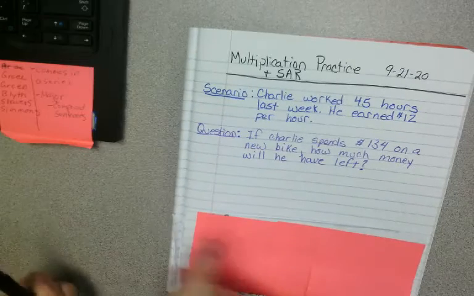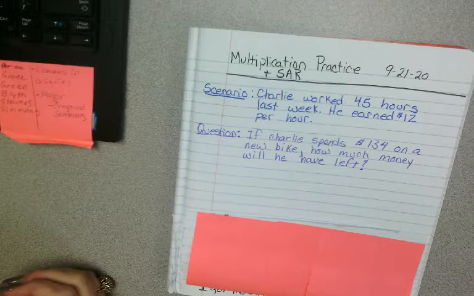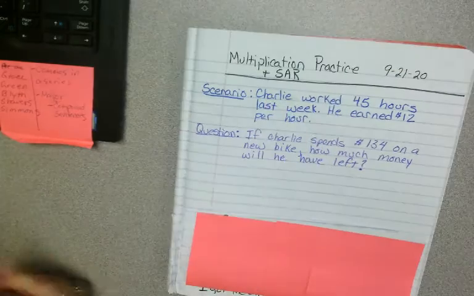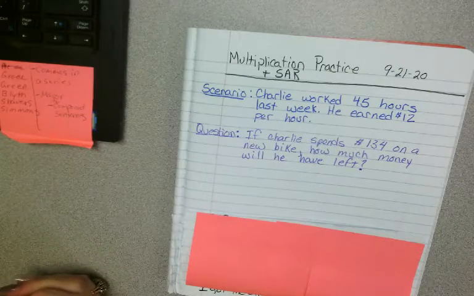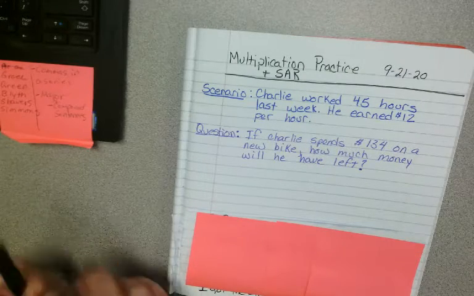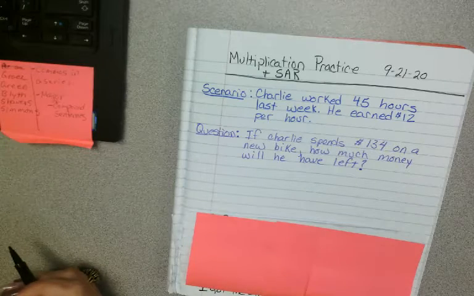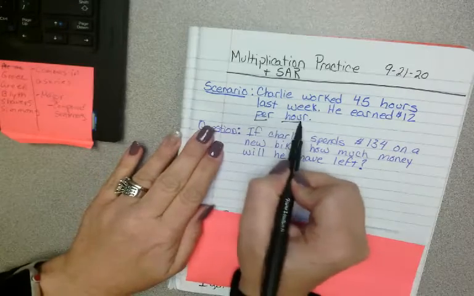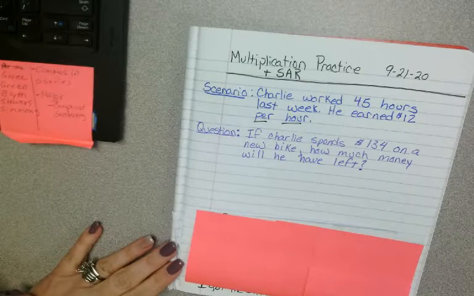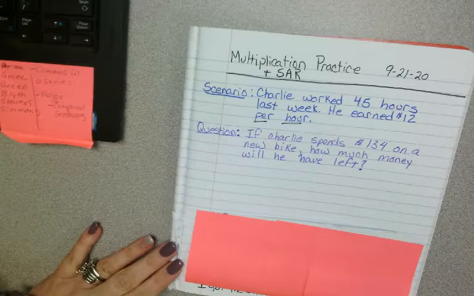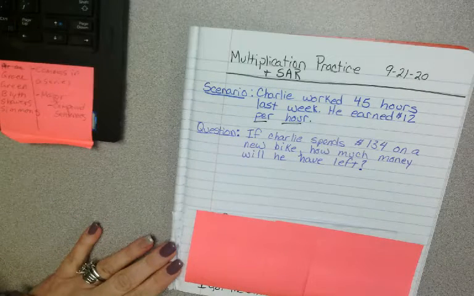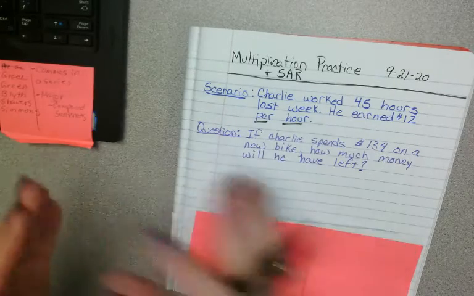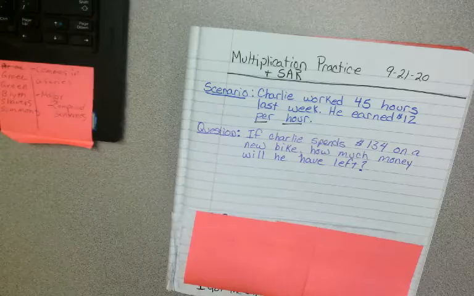Guys, today we're going to do a little bit of multiplication practice, same as we've been doing last week. And today we're going to add just a little SAR to go along with our problem. So our scenario is that Charlie worked 45 hours last week, and he earned $12 per hour. So per hour means that every single hour he worked, he made $12. So every single one of these 45 hours equaled $12.